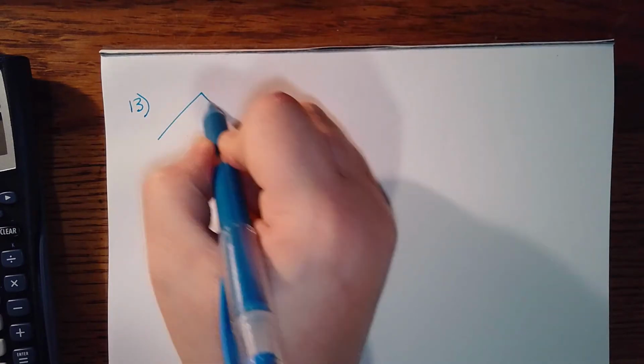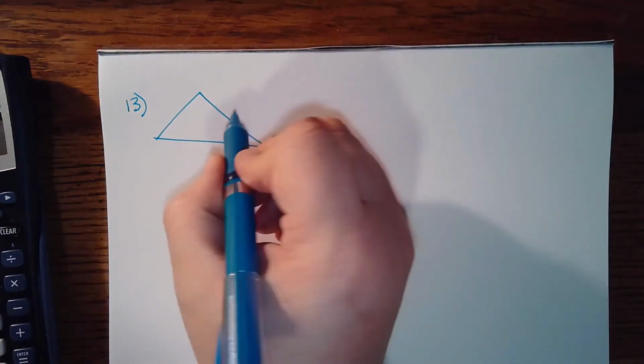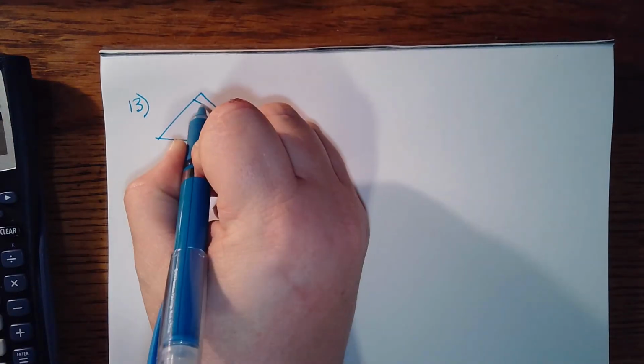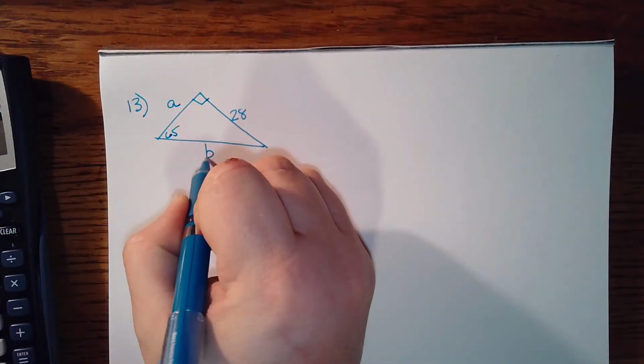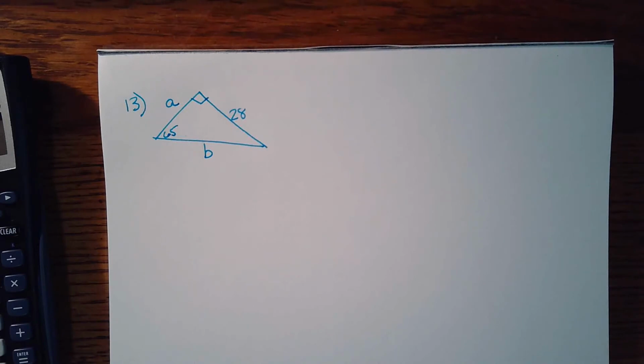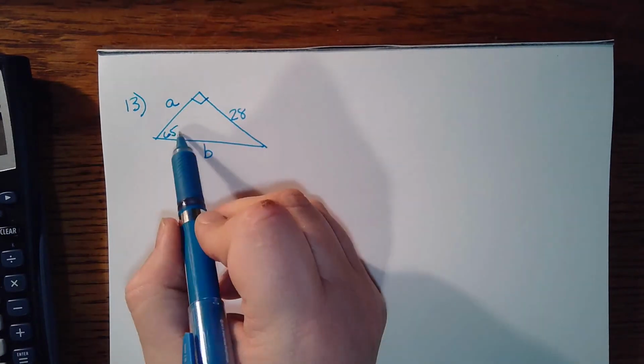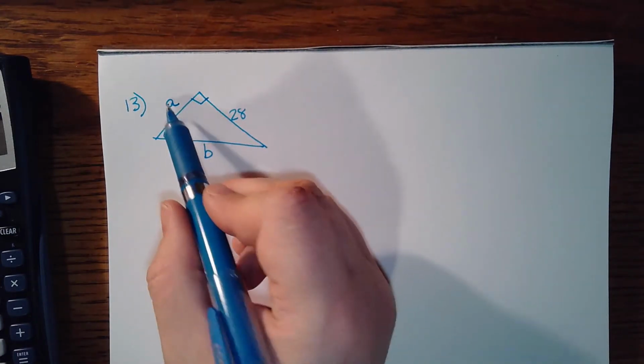So let's clear our sheet so that we have room. For number 13, it's going to be the same concept. We're going to have 28 as one of our legs. We have A, we have 65, and we have B. So this time, they give us one that cannot be adjacent. As you can see, this is my hypotenuse.